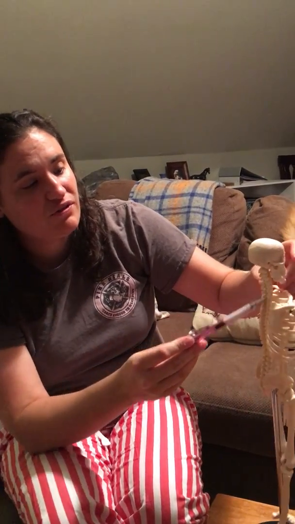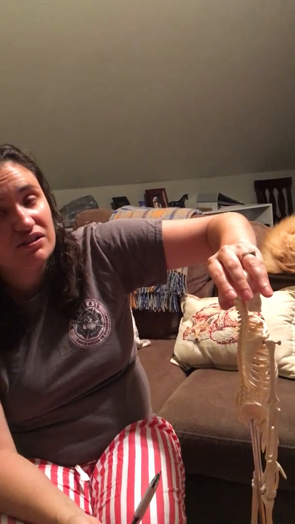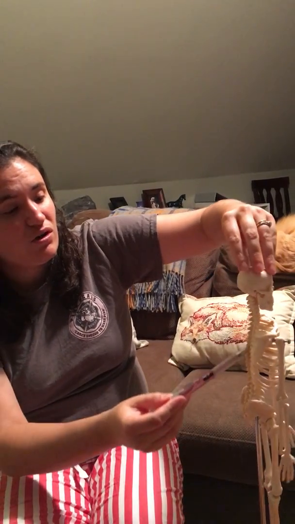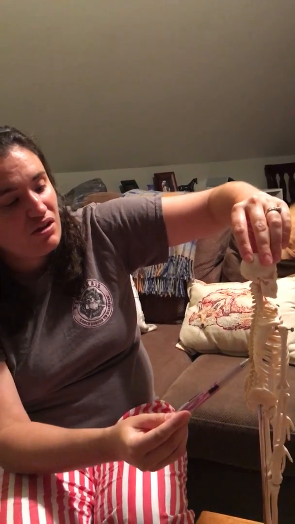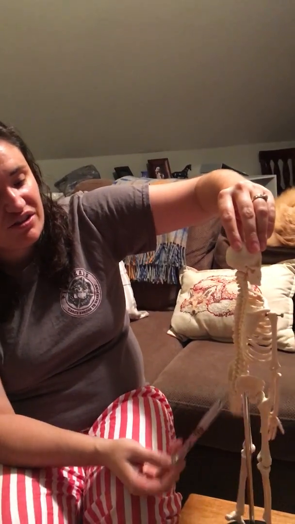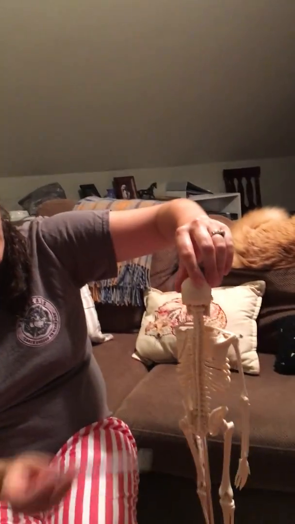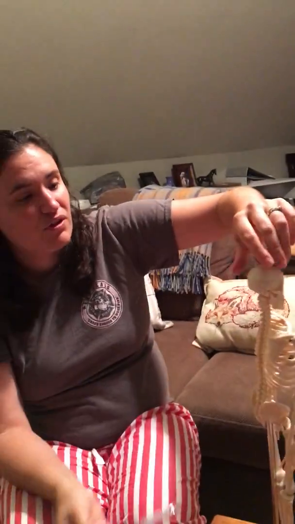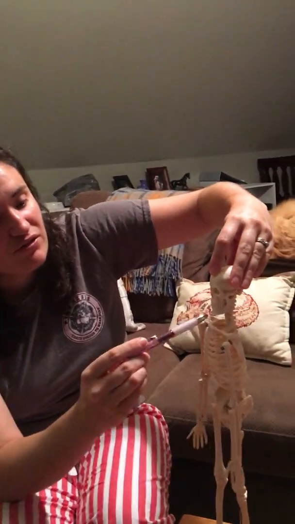You have 7 cervical vertebrae. The first one is atlas, the second one is axis, 12 thoracic vertebrae, 5 lumbar vertebrae, your sacrum, and your coccyx, which is your tailbone. You have your 2 scapula here. You have 2 clavicles here.